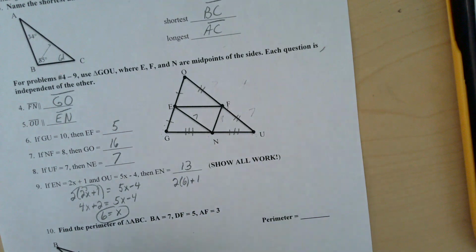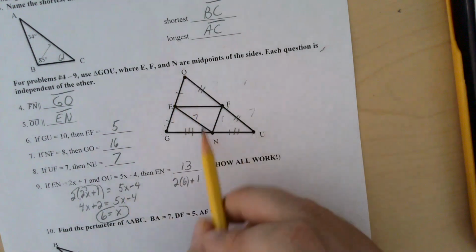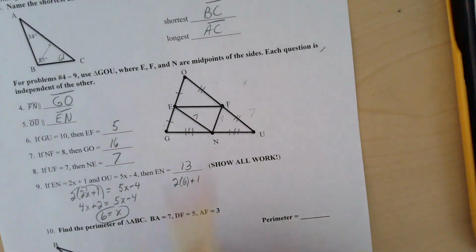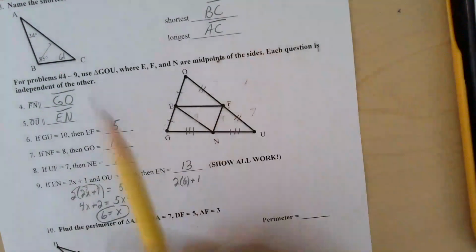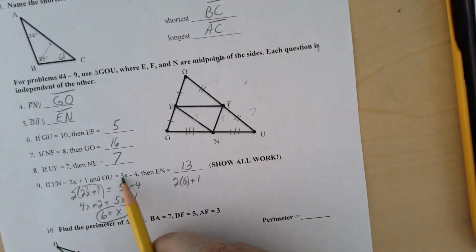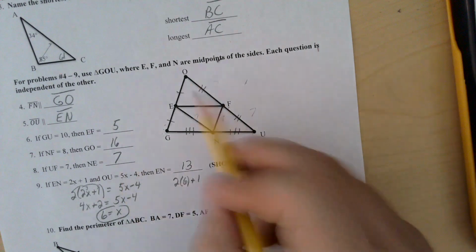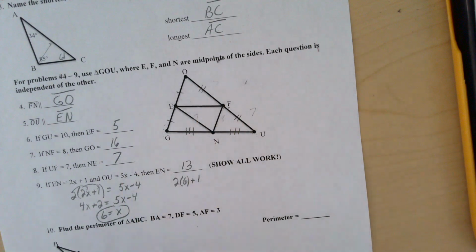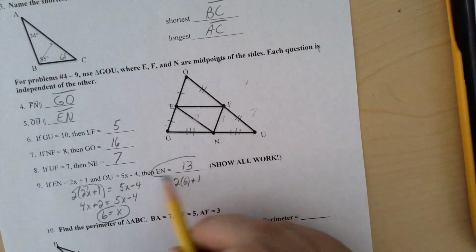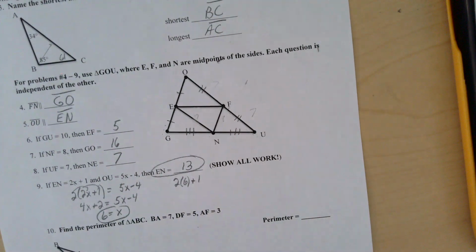Okay, now if you have time, you can plug your 6 in to prove that you're going to get 26. So this has to be double 13. So if I plug a 6 in, 5 times 6 is 30. Take away 4, the longer part is going to be 26, double the 13. But this is what I'm asking for in this problem.